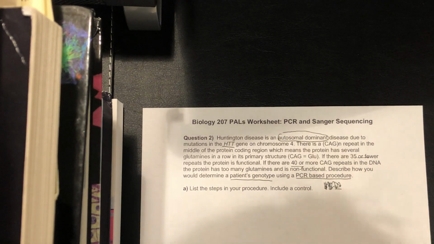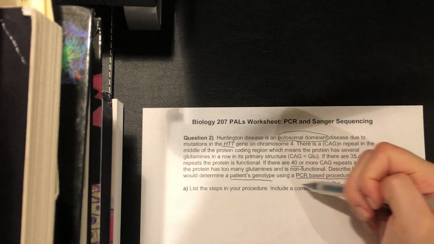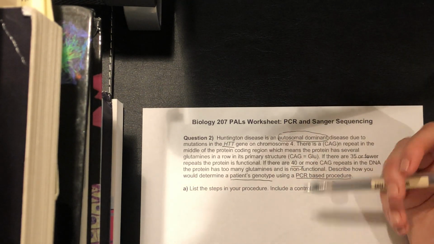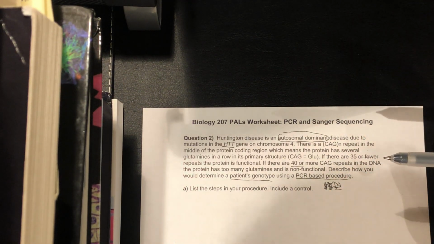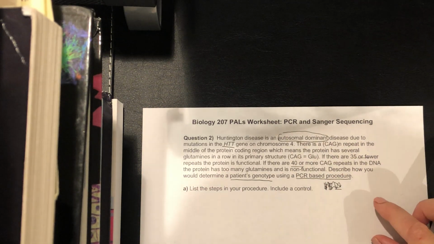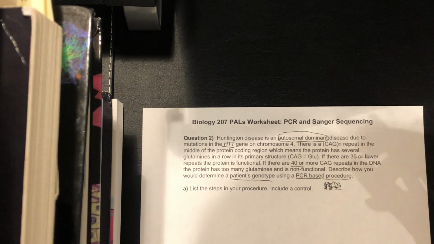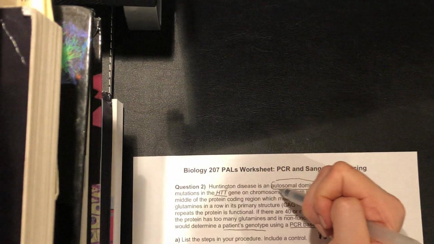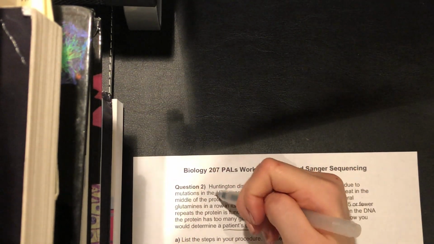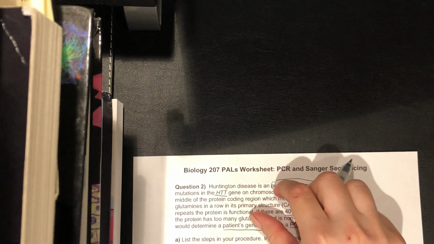Basically, the reason why we're using PCR is because we want to amplify our DNA and have enough DNA to put in our agarose gel, and also because we specifically want to look at the HTT gene, so we want to specifically amplify that gene.